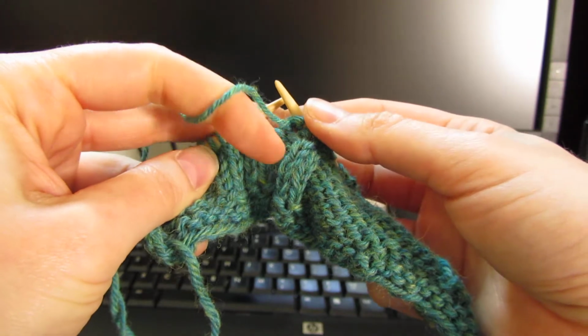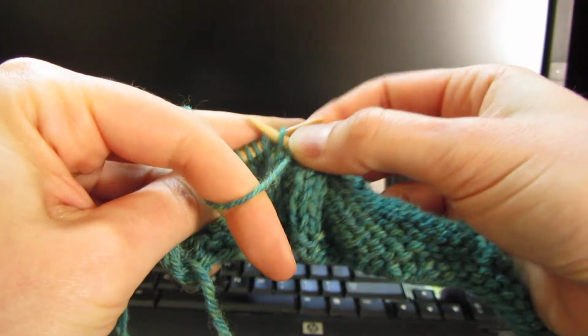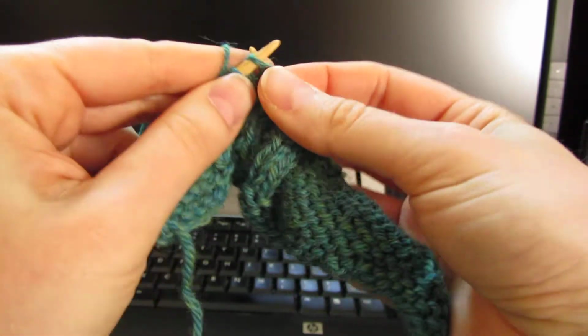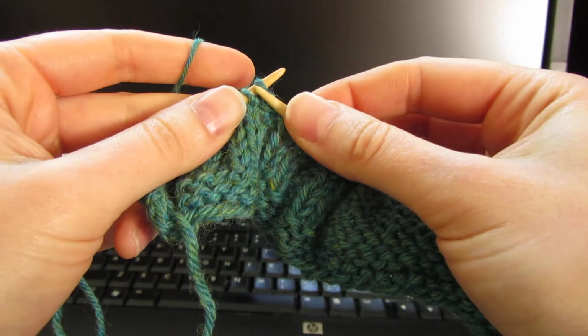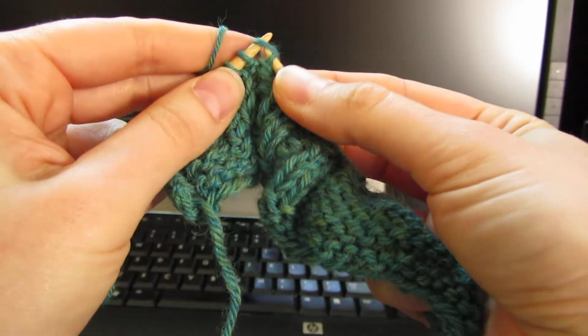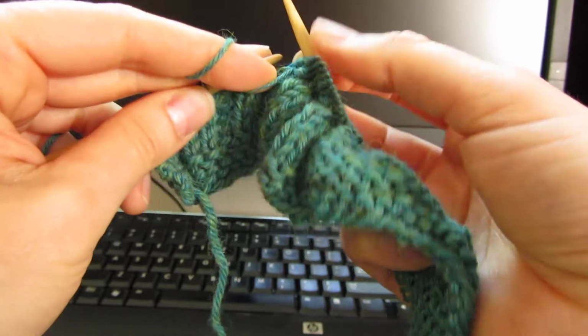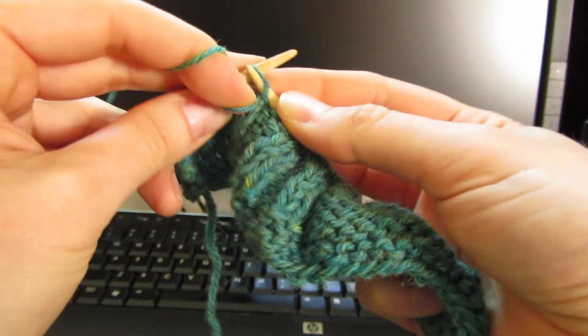So in order to purl, I have to bring the yarn and the needle to the front. In order to knit, I have to bring the yarn and the needle to the back. But it's the same motion every time, up and over to make a knit, up and over to make a yarn over, up and over to make a purl, up and over to make a yarn over. I hope that makes sense.